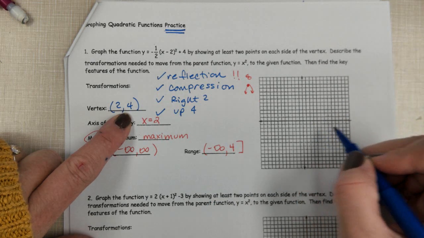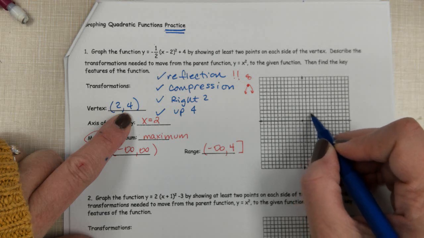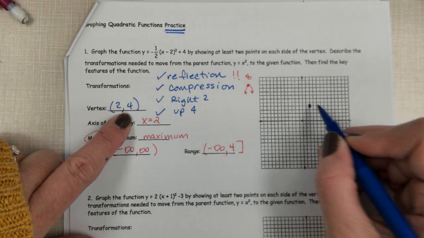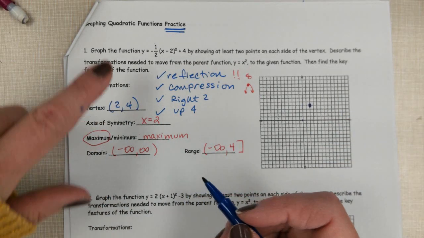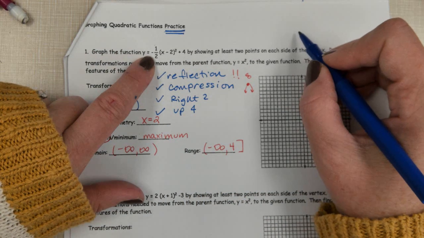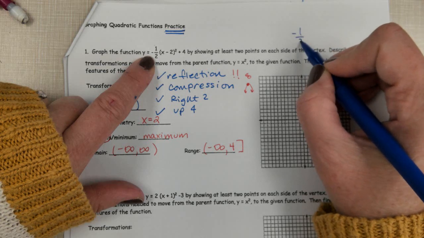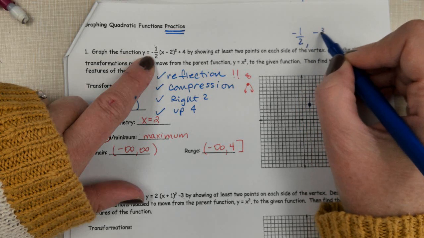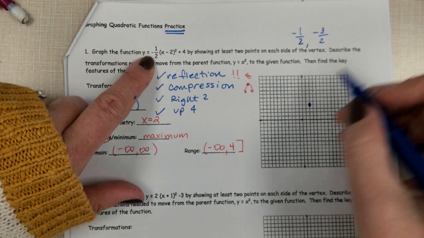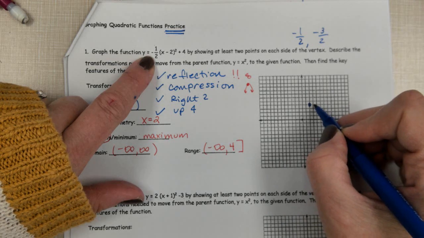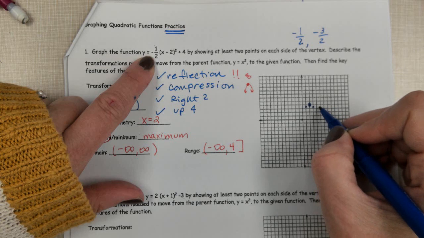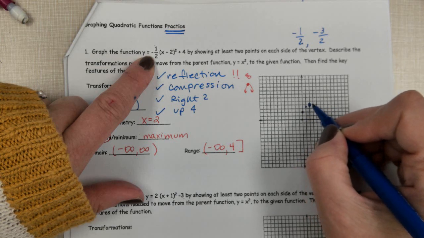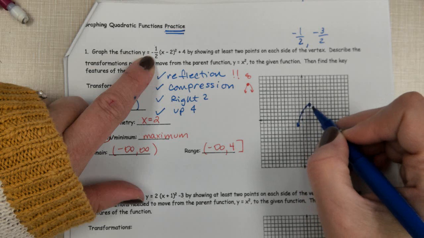Okay, 1, 2, 4, 1, 2, 1, 2, 3, 4. So at least 2 points on either side. So if A is negative 1/2, 1 times A is negative 1/2. 3 times A is negative 3/2. So from that, I go out right 1, down 1/2, reflect. Out 1, down 1.5, reflect. Whee!